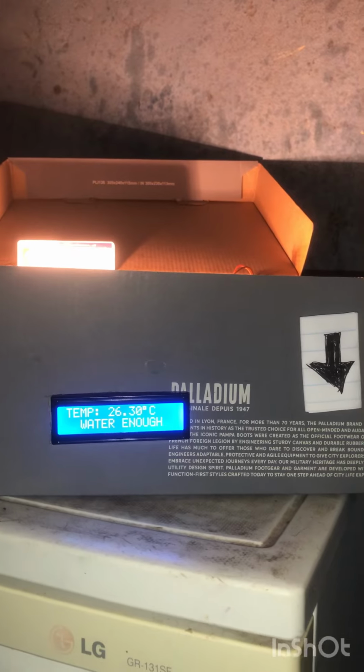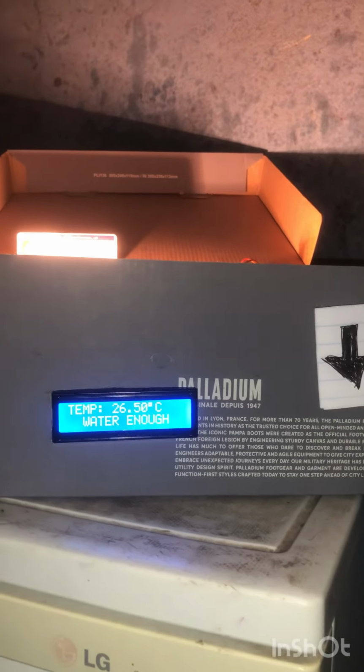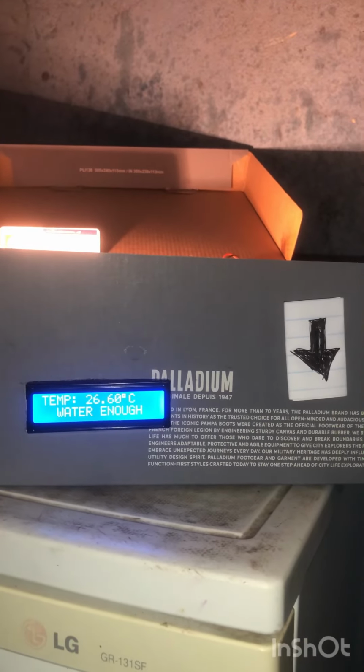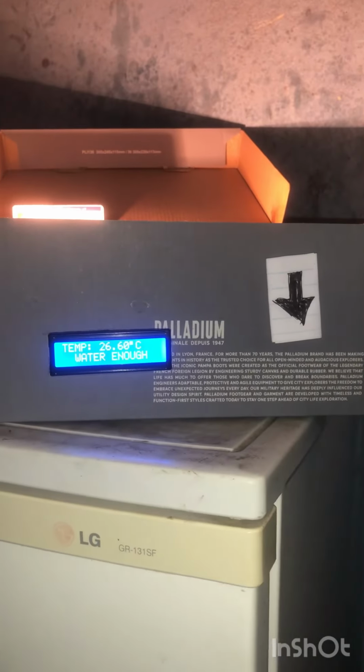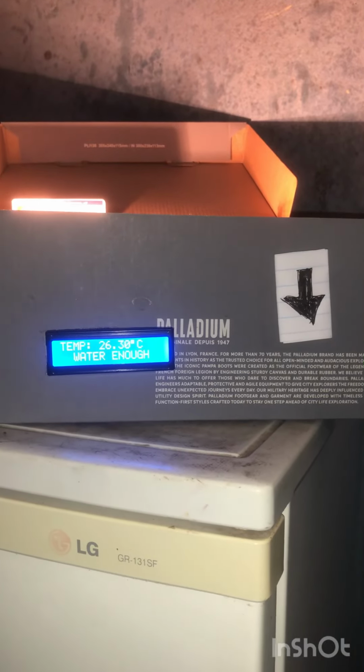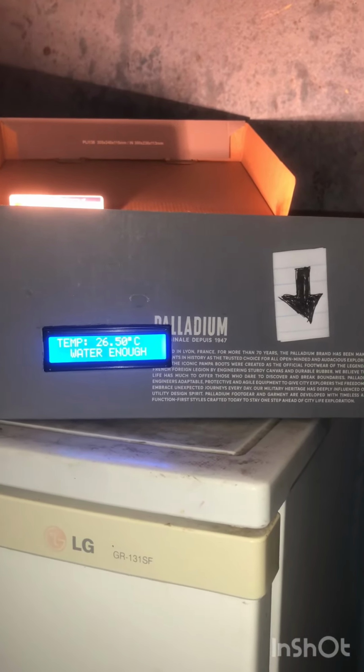Our window will open partly. So we can see the temperature is slowly rising. It should be there in a second. So now we are at 26.6 degrees Celsius. As soon as we hit 27 degrees, it is said to be a normal condition or a normal temperature.